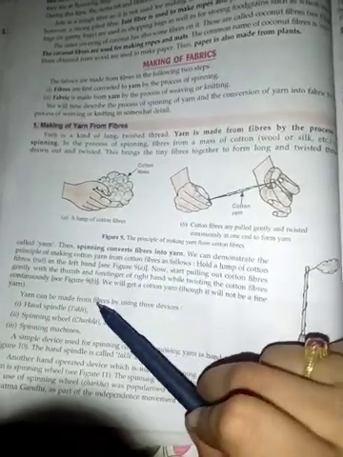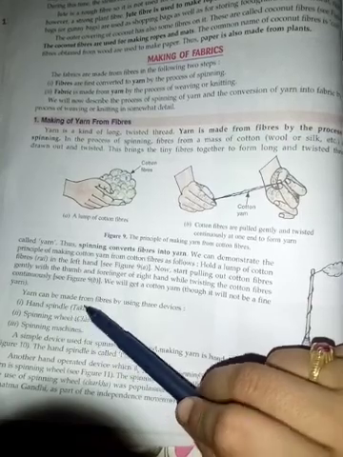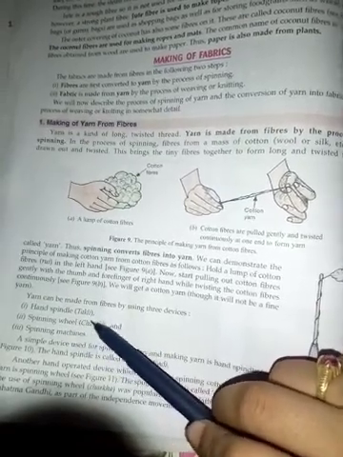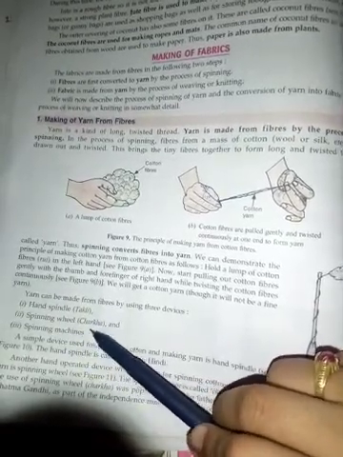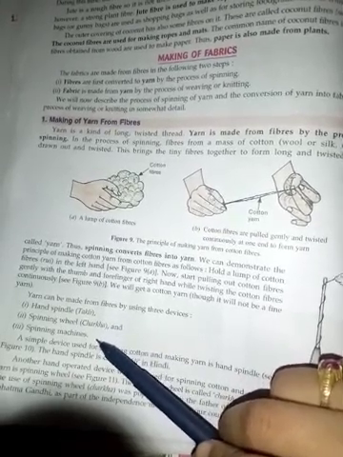Students, yarn can be made by three devices: hand spindle, takli, spinning wheel, charkha, and spinning machine. So this is how we can spin and make the yarn.